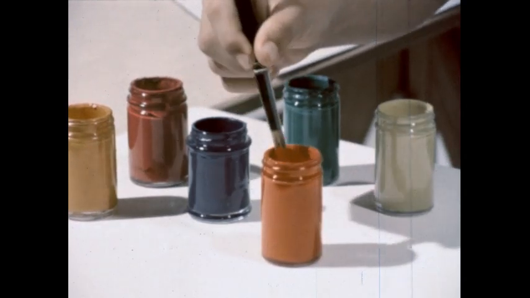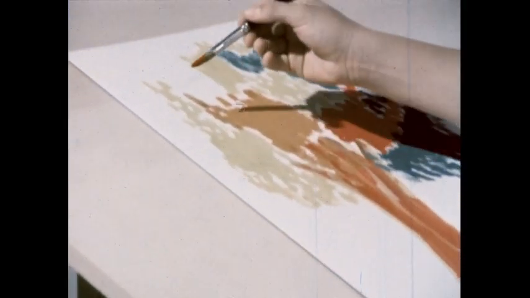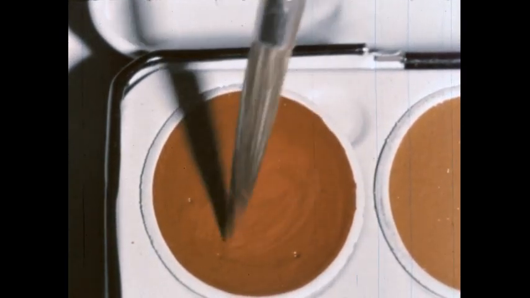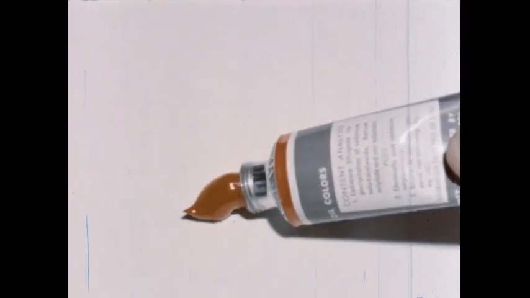The same pigment can be found in many forms: tempera, chalk, watercolor, oil.